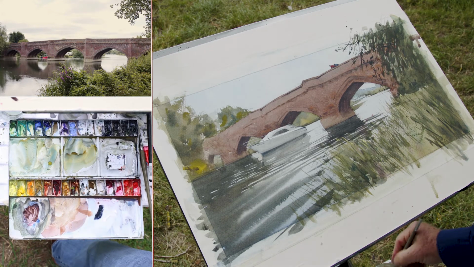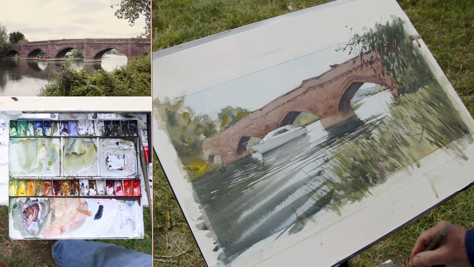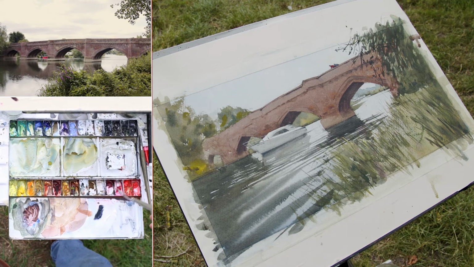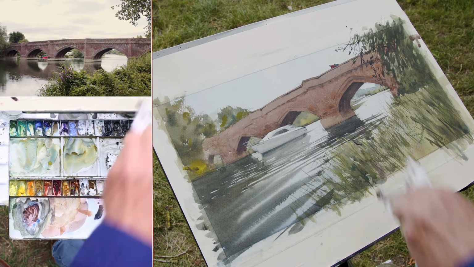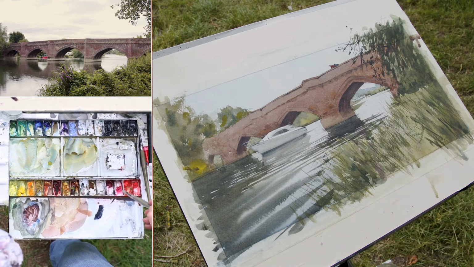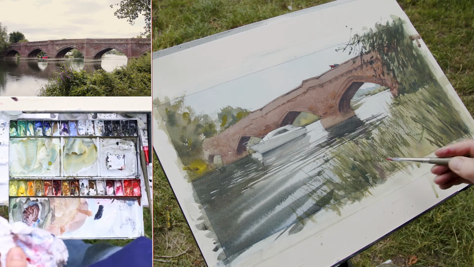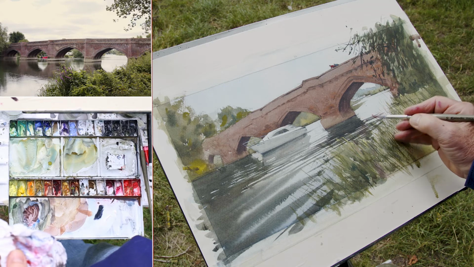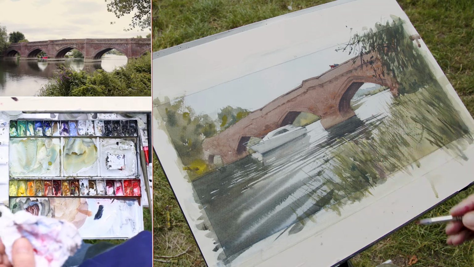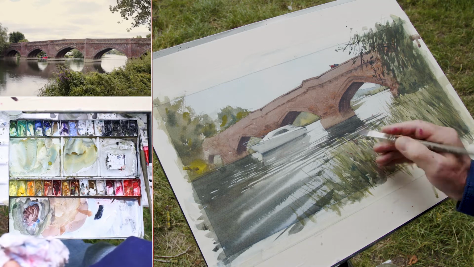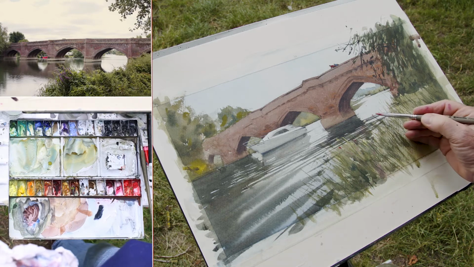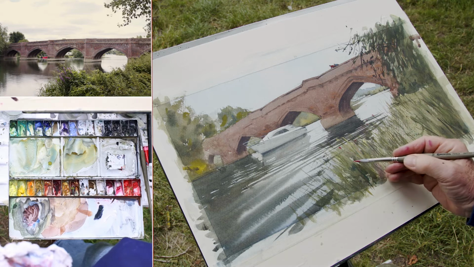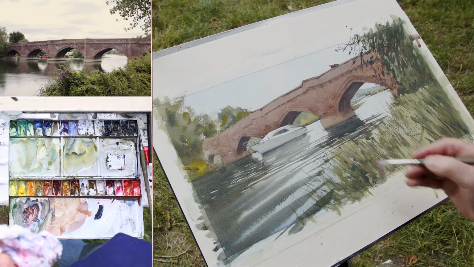Okay, well there's the cyclist. I'm just going to pop in some of this. It was there earlier, because there was a flower there. And I quite liked that. It's a nice dash of colour.